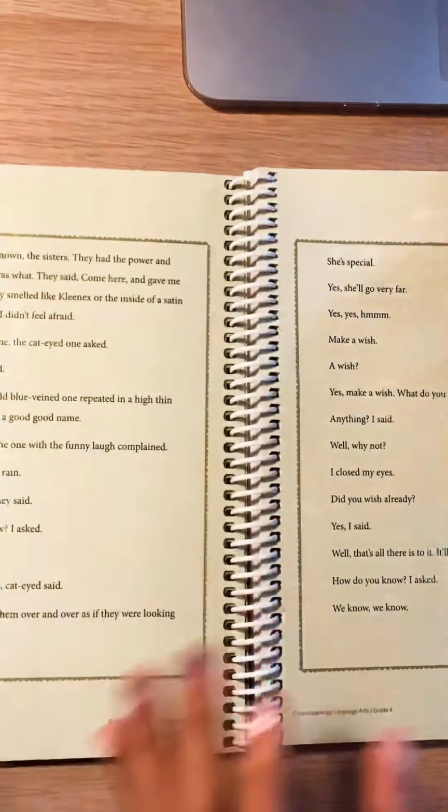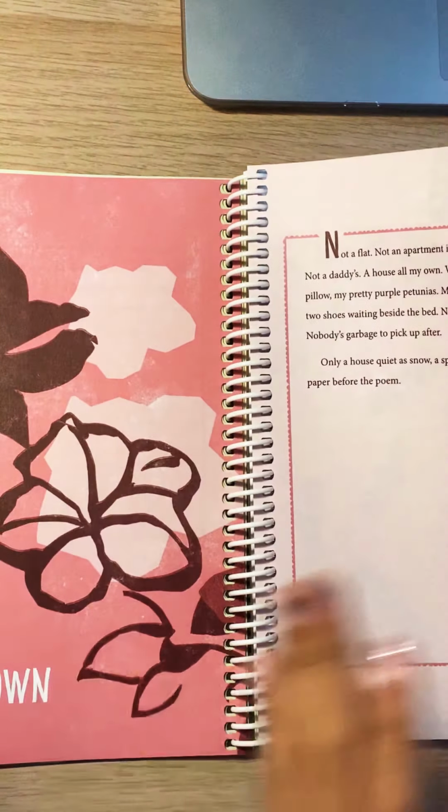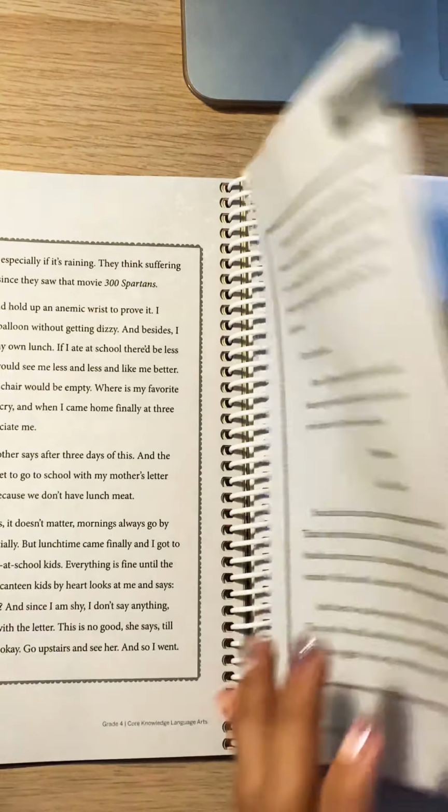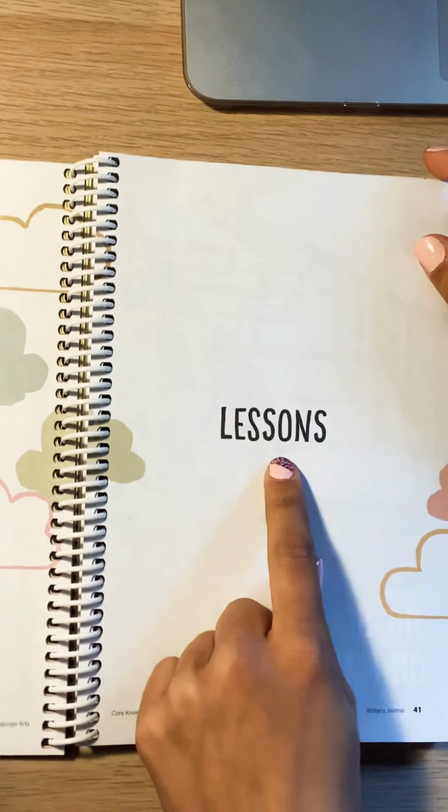What I'm doing is skipping through all of this because I'm not reading all of these right now. These go with certain lessons. So, skipping through all of them. And then you finally get to lessons on page 41.